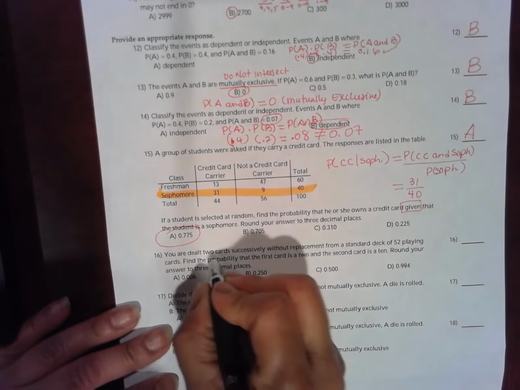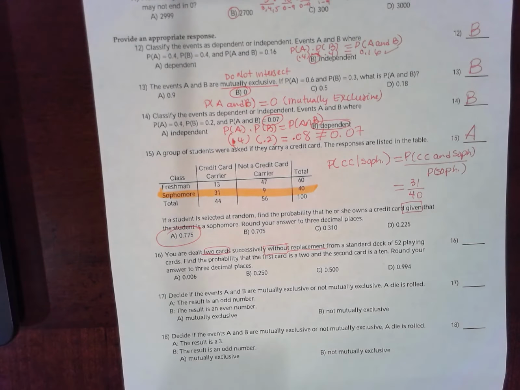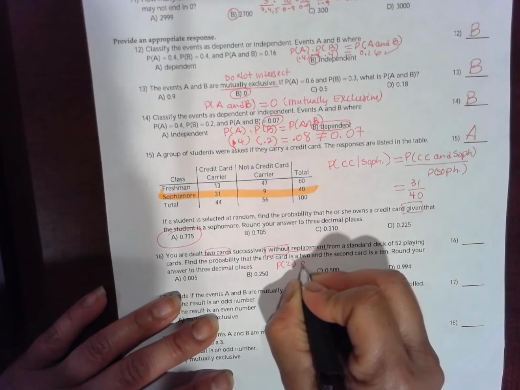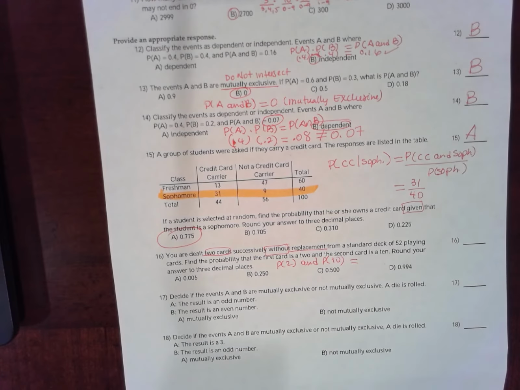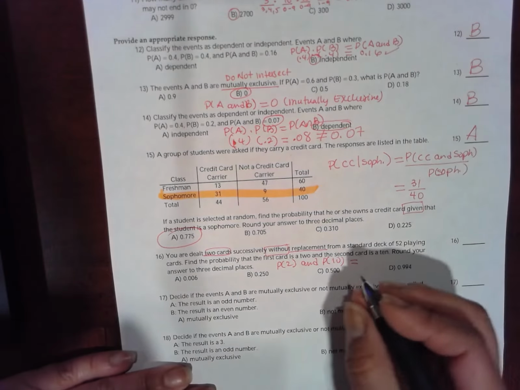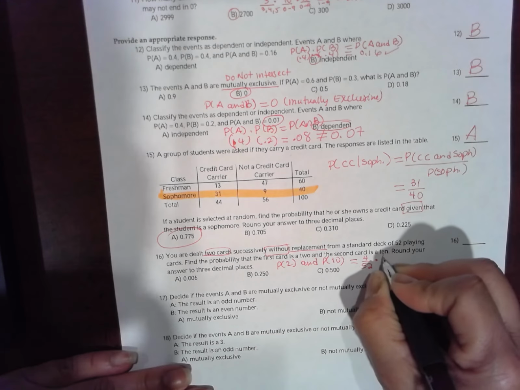You are dealt 2 cards successively, one after the other. Keyword: without replacement from a standard deck of playing cards. Find the probability that the first card is a 2 and the second card is a 10. So what is the probability of a 2? And then it says, and the probability of the second one, a 10. So the probability of a 2, in a standard deck of cards, there are 4 2s to choose from, 4 out of 52. And 10, there are also 4 10s, but this time it is 4 out of 51.